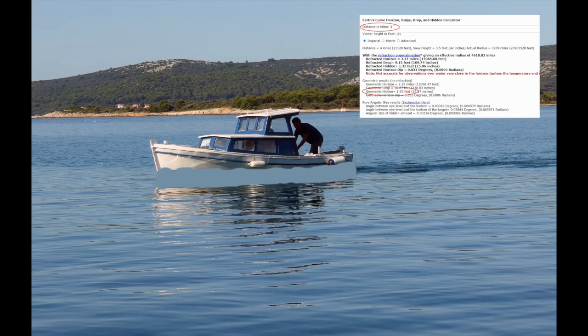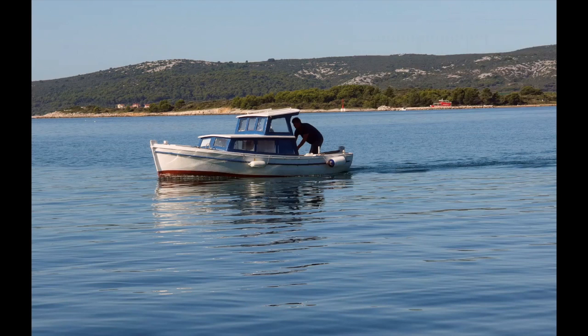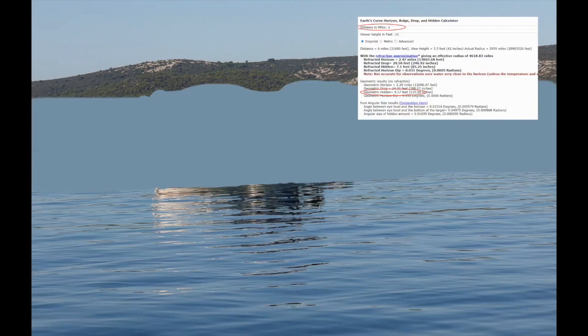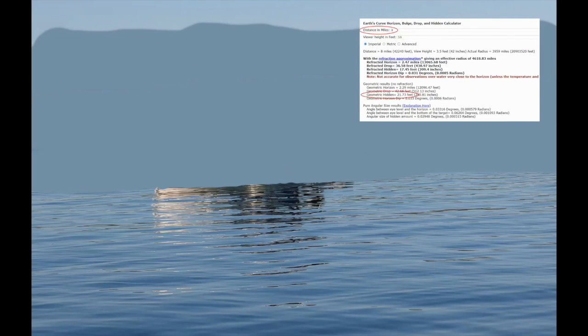A relatively small amount, but remember the curve is not linear, it is squared, and as such the further away something is, the greater the hidden value. To emphasize this, if we put a boat just 2 more miles away, so at 6 miles instead of 4, we get a hidden value of 9.17 feet. Let's push that back again another 2 miles, so to 8 miles total, and we get 21.73 feet of hidden, close to the height of a small house.